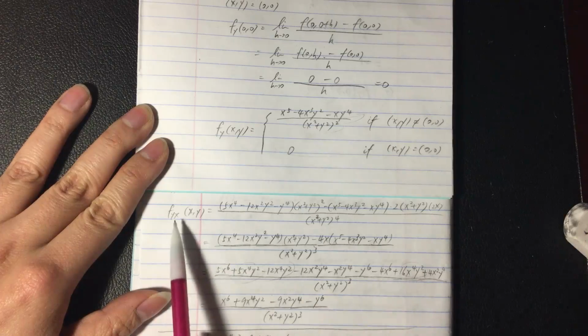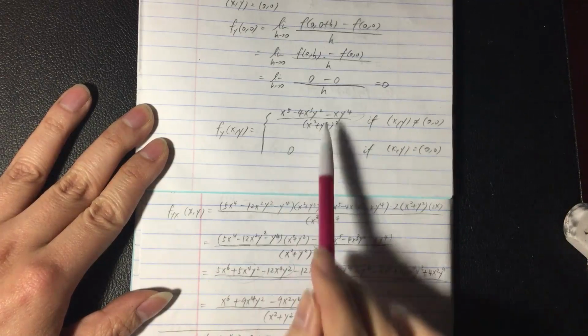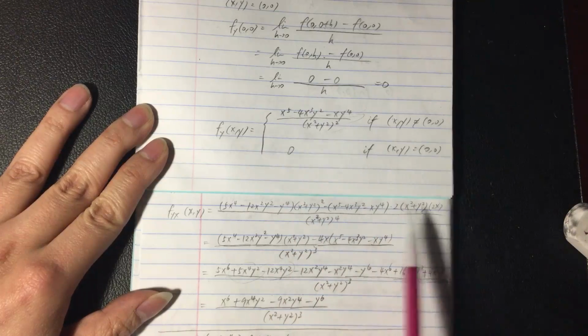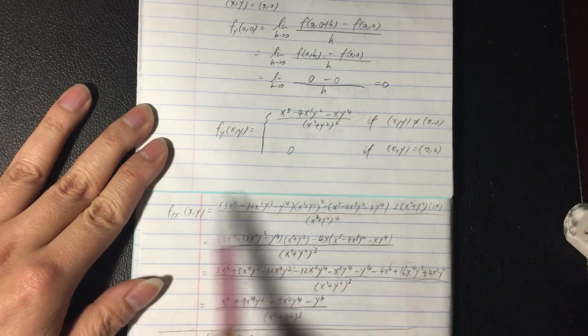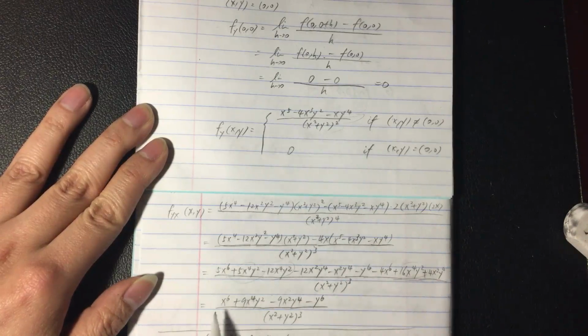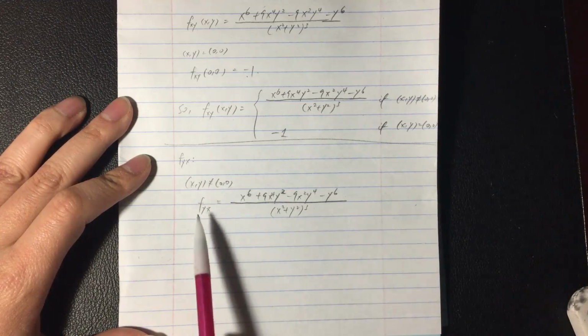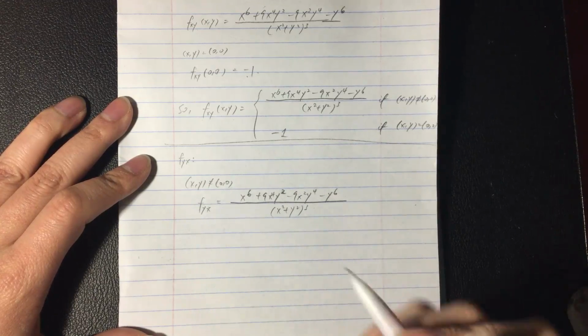Here is my work. I did the quotient rule: derivative of the top times the bottom minus the top times derivative of the bottom with respect to y, over the bottom squared. Then simplify. I get this. That's my work for f sub y of x. You can pause the video and see my work in detail. So when (x,y) is not (0,0), I have f sub yx equal to this. But what if (x,y) is (0,0)?